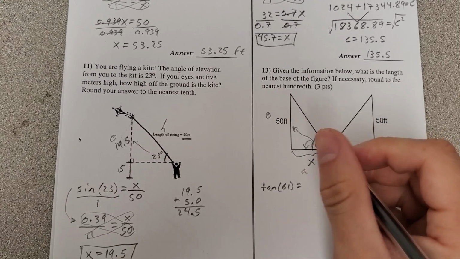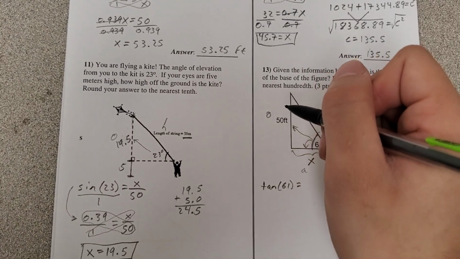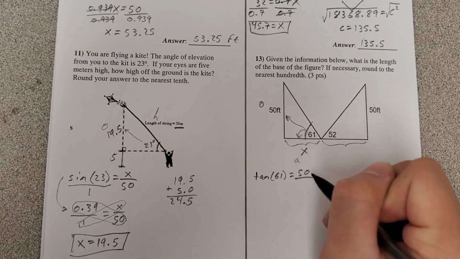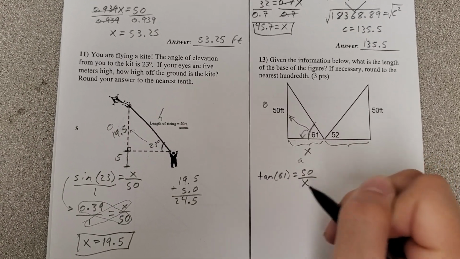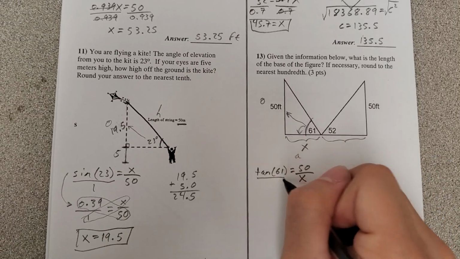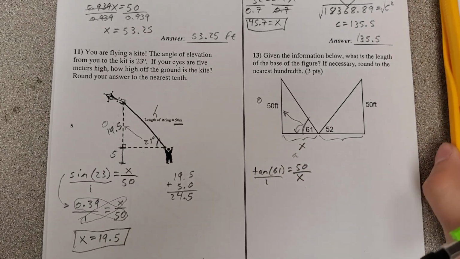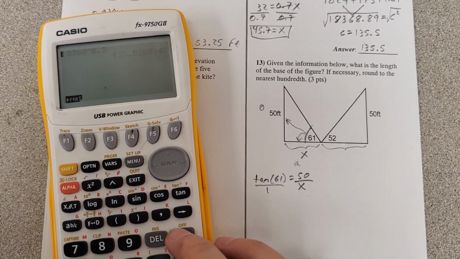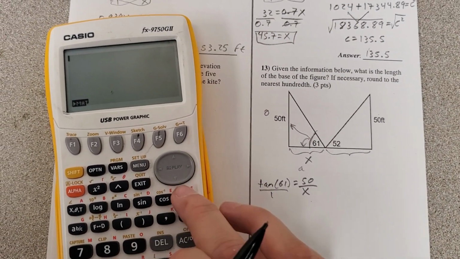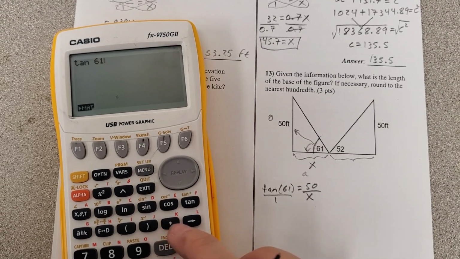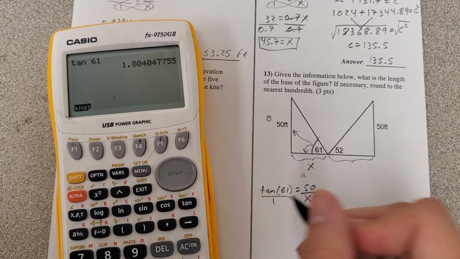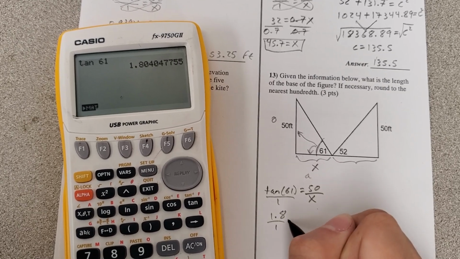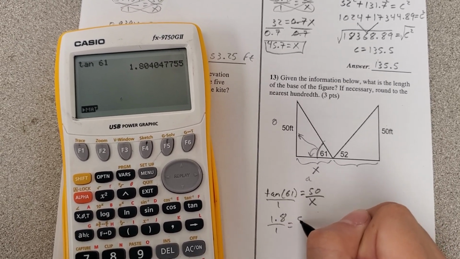Tangent of 61 is equal to 50, opposite over adjacent, 50 over x. This over 1. Let's put this in the calculator now. So we have tangent of 61. That is equal to 1.8. 1.8 over 1 equals 50 over x.